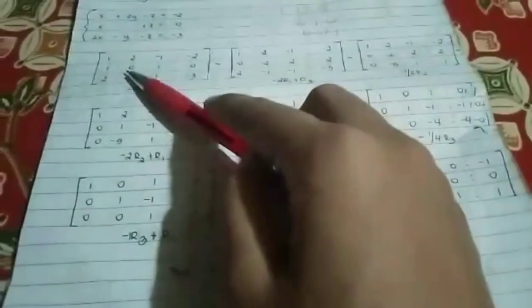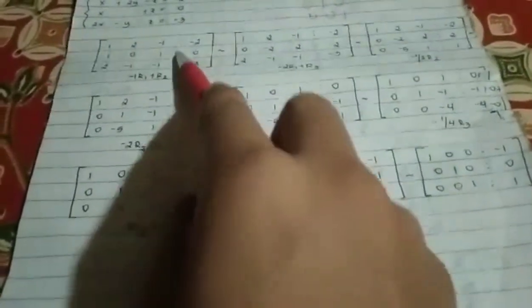To solve it, we need to make it into an augmented matrix, so we write the coefficients of this problem: 1, 2, negative 1, negative 2, 1, 0, 1, 0, 2, negative 1, and negative 3. As you can see, the left side and the right side are separated using a vertical line.